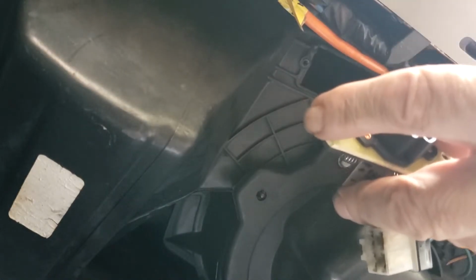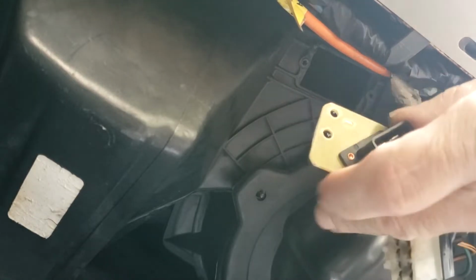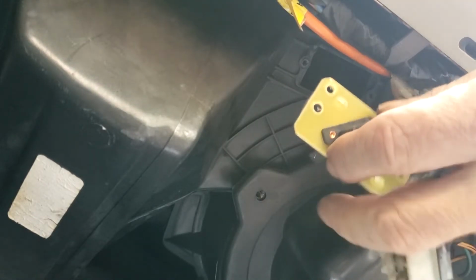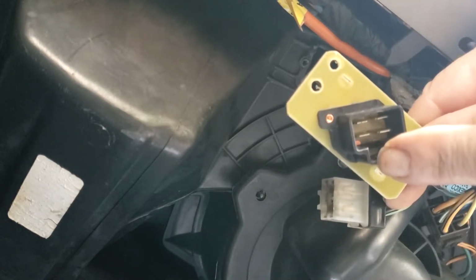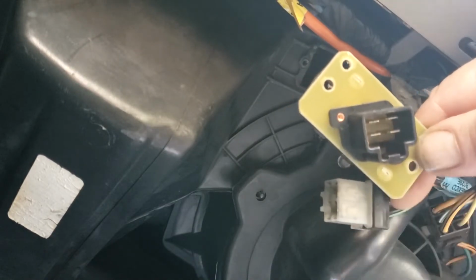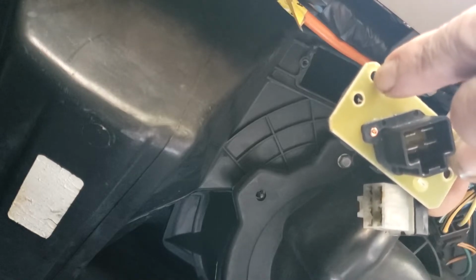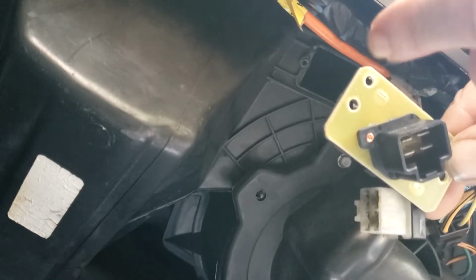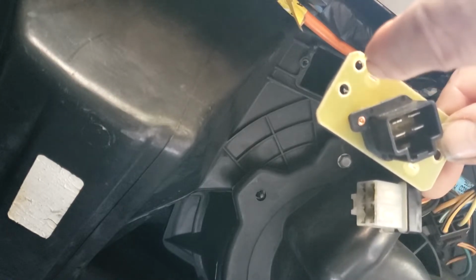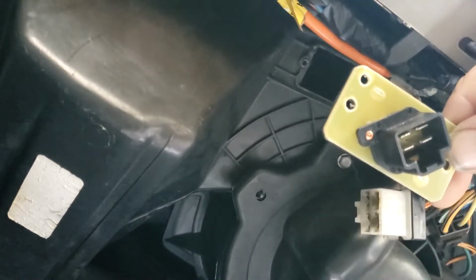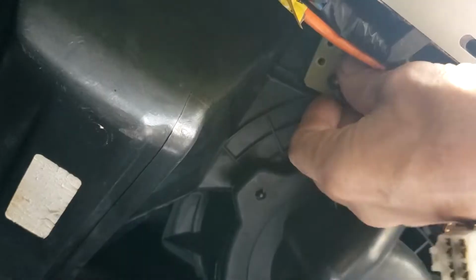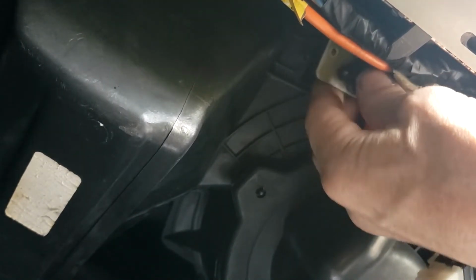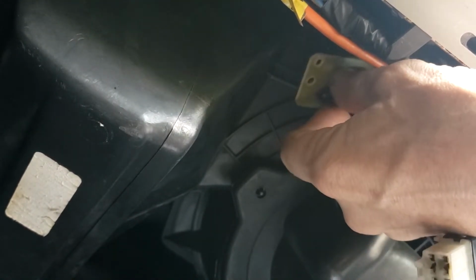Trust me. So anyway, make sure you put it in the proper location, and that will be with this tab here, this key pointing to the back, because the locating dowel is going to be on the front left. That's where it is, up there. So this is the way you put it back in. Camera's kind of in my way. I can't see what I'm doing. There you go.